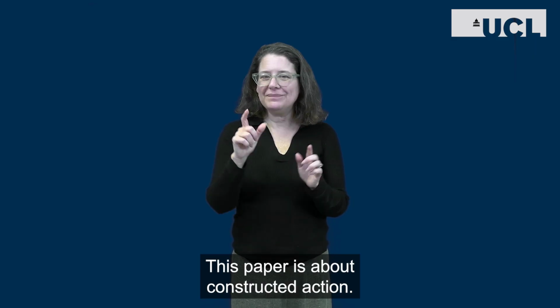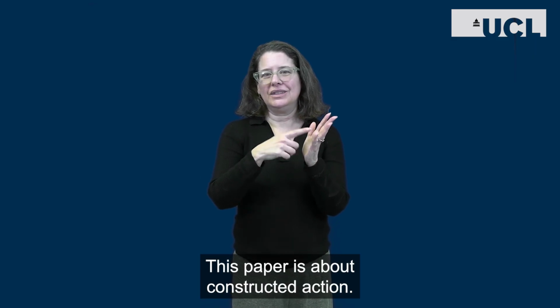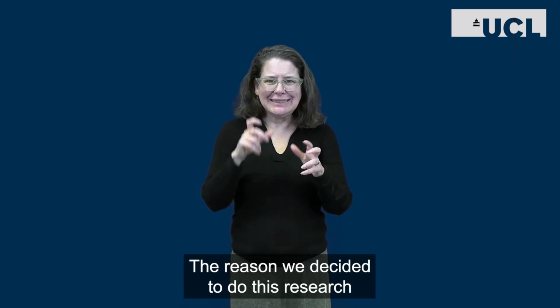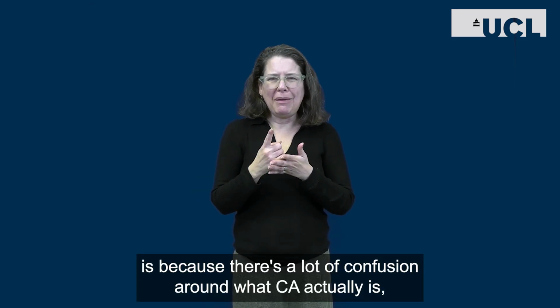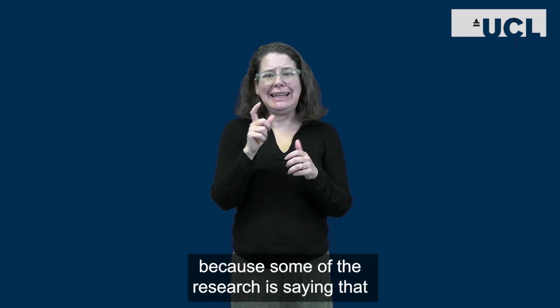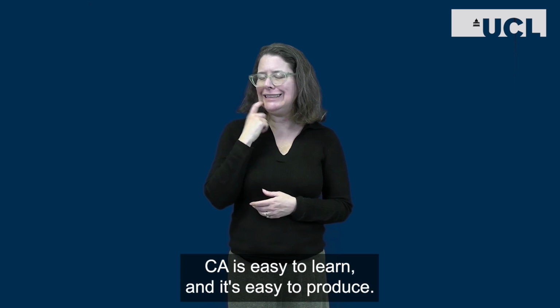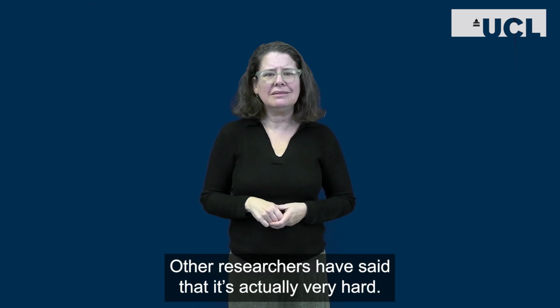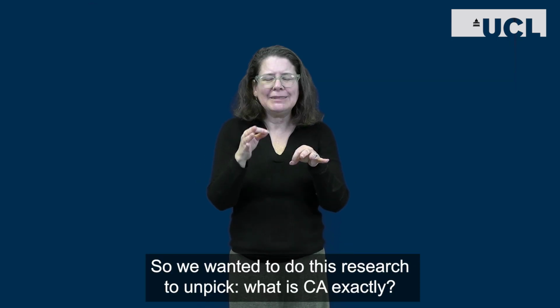This paper is about constructed action. We abbreviate that to CA. The reason we decided to do this research is because there's a lot of confusion around what CA actually is. And that's a problem, because some of the research is saying that CA is easy to learn and it's easy to produce. Other researchers have said that it's actually very hard. So we wanted to do this research to unpick what is CA exactly.